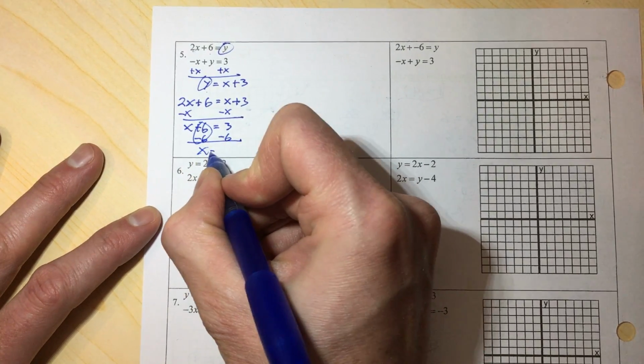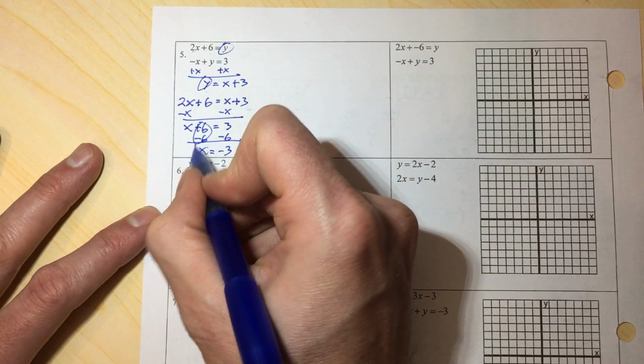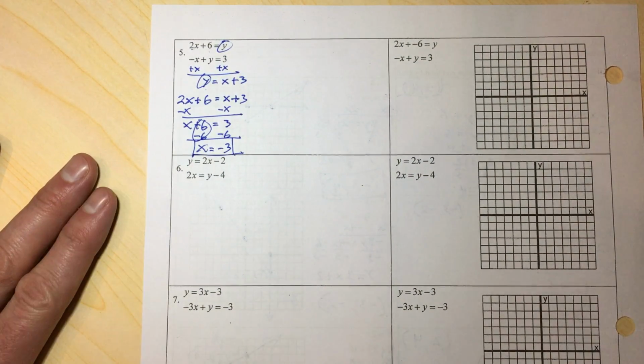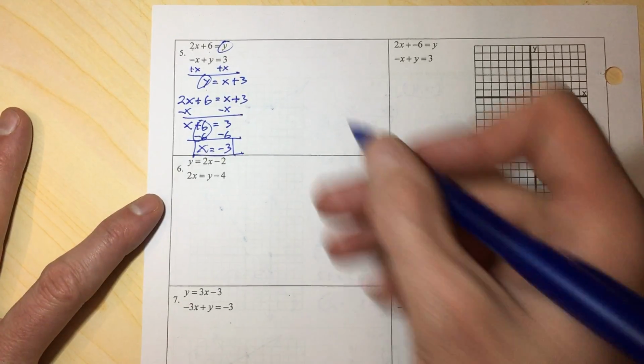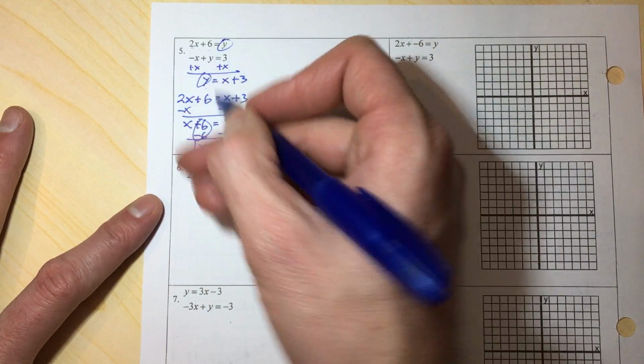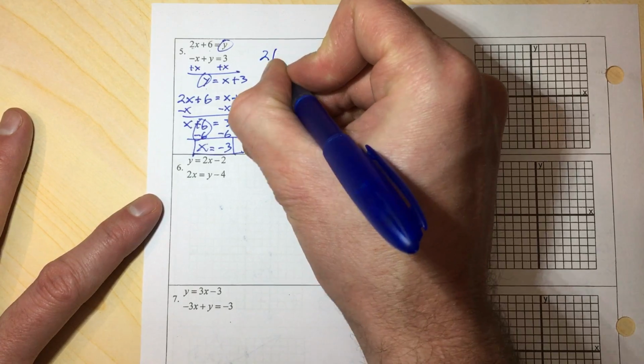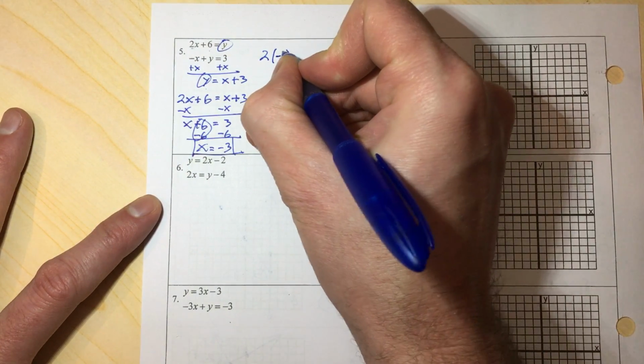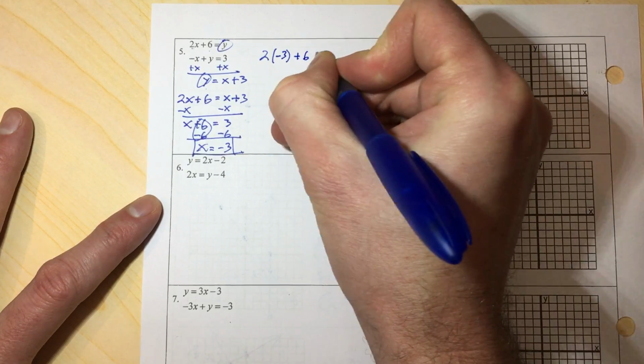We've got x equals negative 3. Okay? And so that's our x equals negative 3. Now we need to substitute back in to find y. Well, I'm going to take that first problem, and I'm going to open up x now. So 2 times x, well, we're going to replace x here. Negative 3 plus 6 equals y.